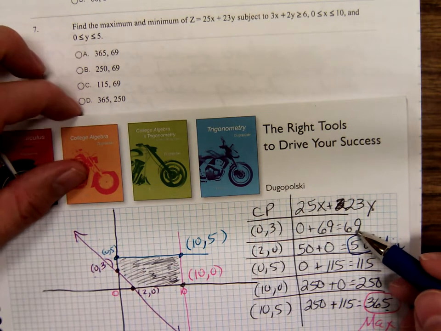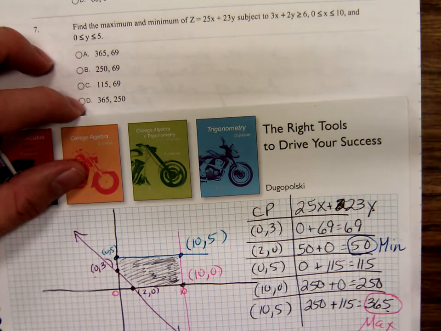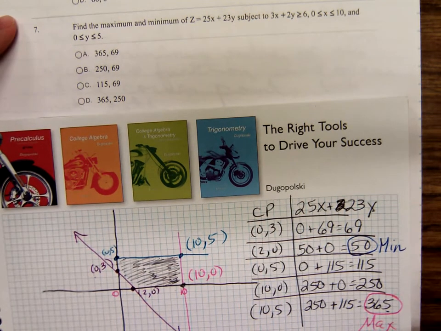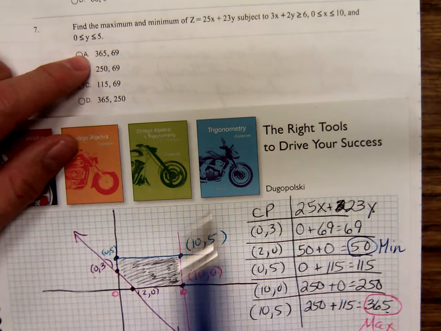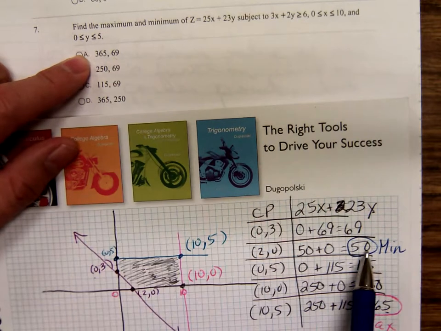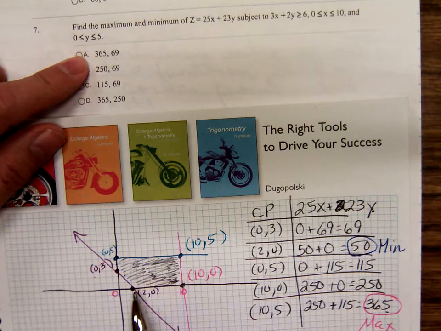What are we going to do here? Well, we're going to choose the closest wrong answer. Instead of that 69, it should have been a 50. Do y'all agree with that? When you plug the 2 and 0 in, you get a 50.